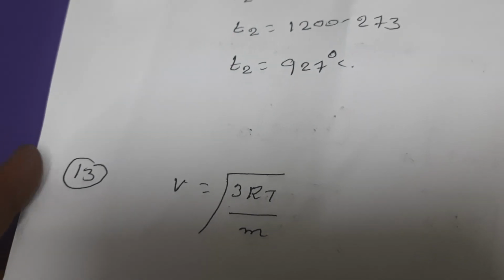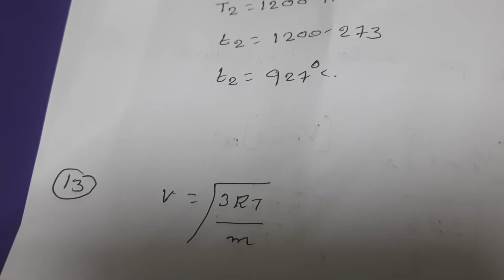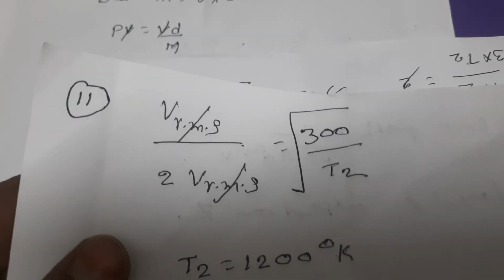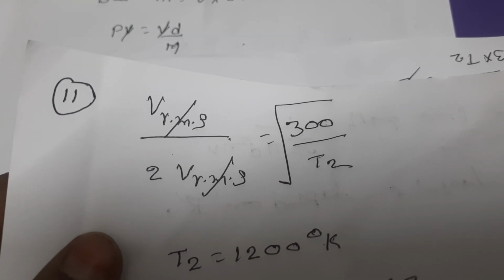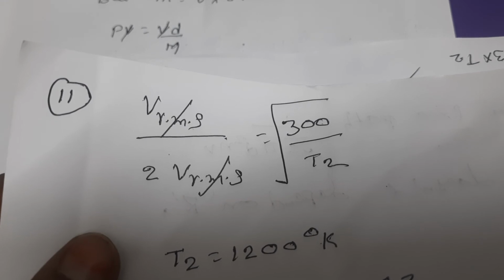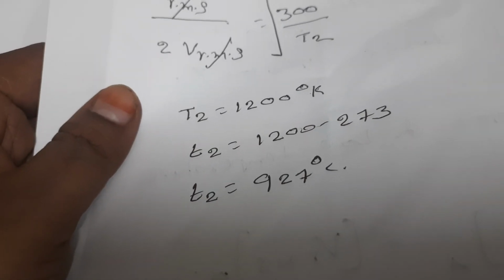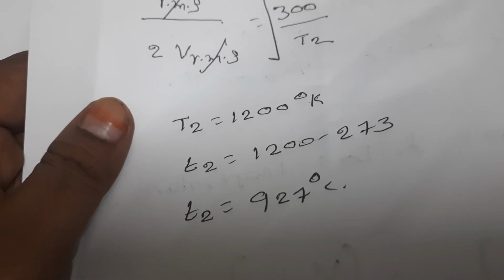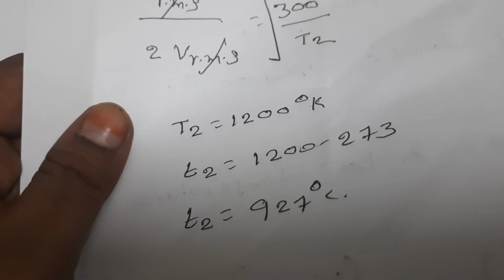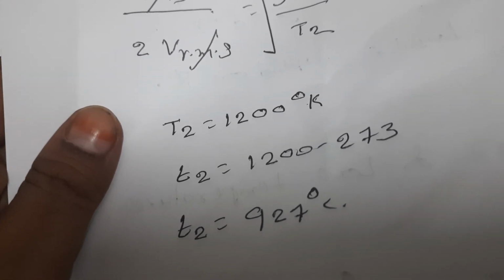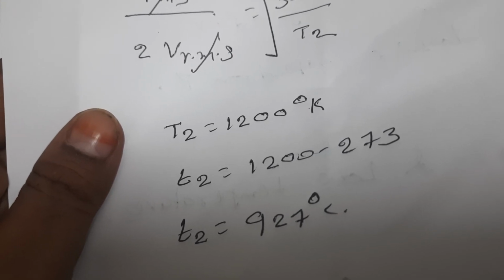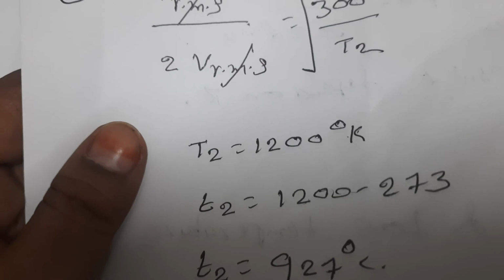Simply, we know the direct formula for this, that is V equals under root 3RT by M. Remaining all are constant. So V RMS of the first by V RMS of the second; V RMS of the second is 2 times the first one. Directly I have written this. Under root T1, which is 27 degrees centigrade, we converted into Kelvin. So under root 300 by T2. After simplification, T2 equals, once again I should express it in degree centigrade, depending on the options. If all options are in degree centigrade, we can give the answer in degree centigrade. If in Kelvin, directly we can say 1200 degree Kelvin.